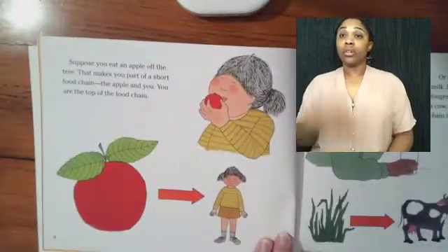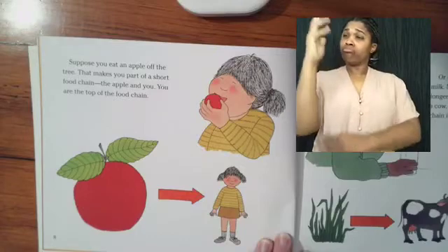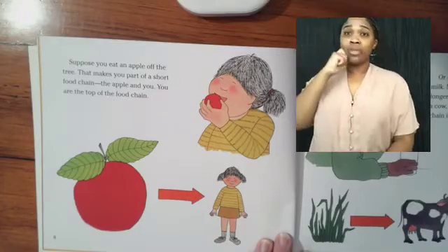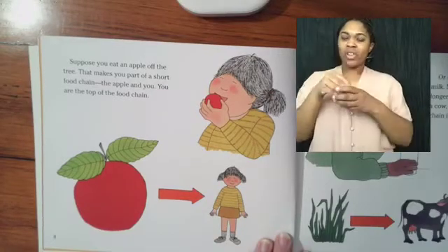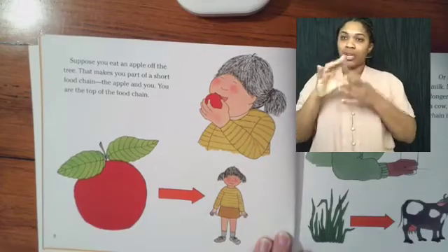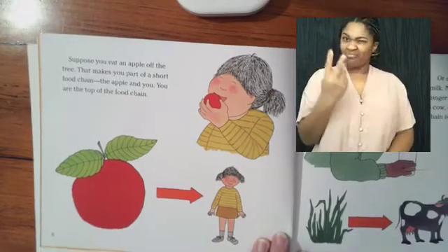Suppose you eat an apple off the tree. That makes you part of a short food chain. The apple and you. You are the top of the food chain.